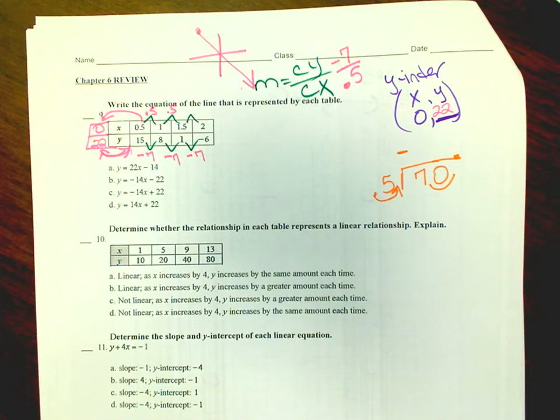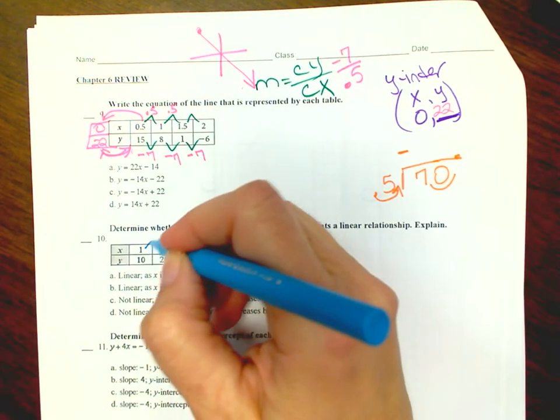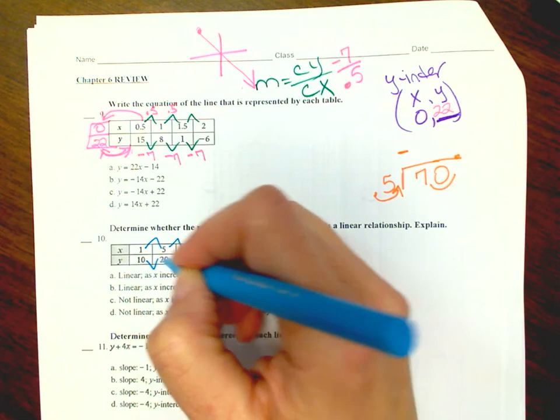Number 10. Determine whether the relationship in each table represents a linear relationship. Remember, a linear relationship has to be a constant rate of change. So you need to find your rates of change.